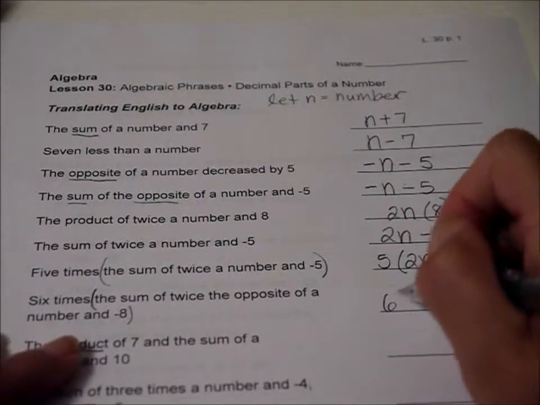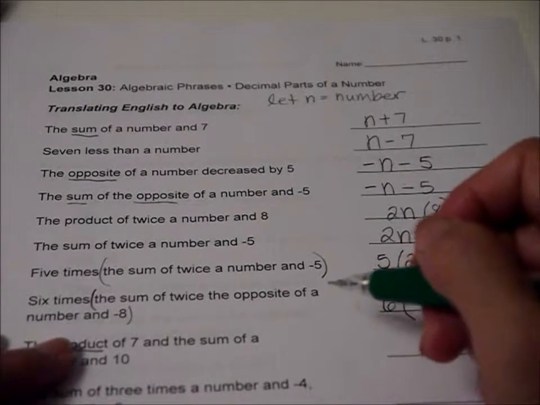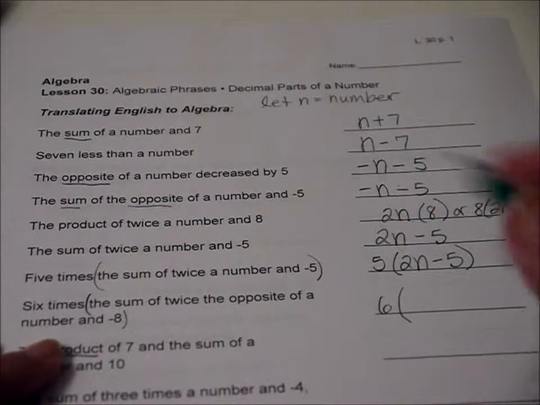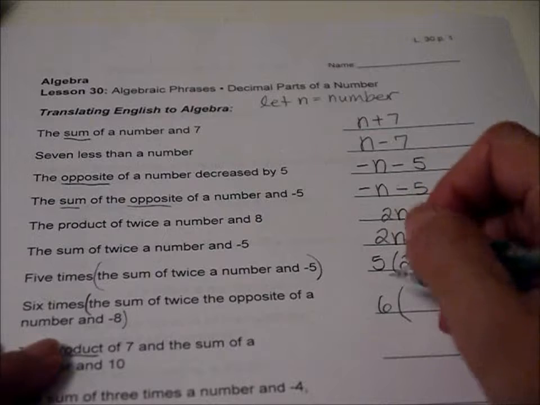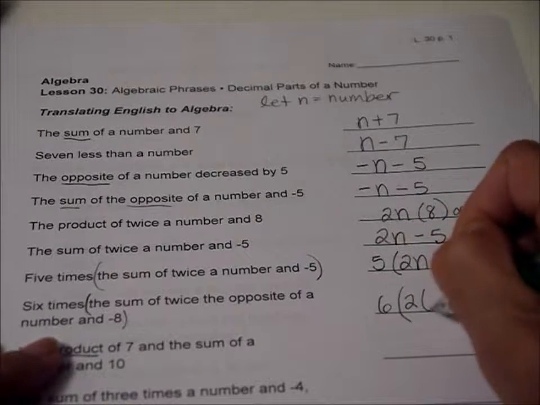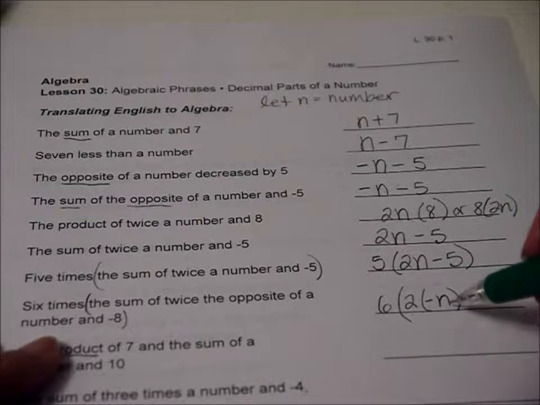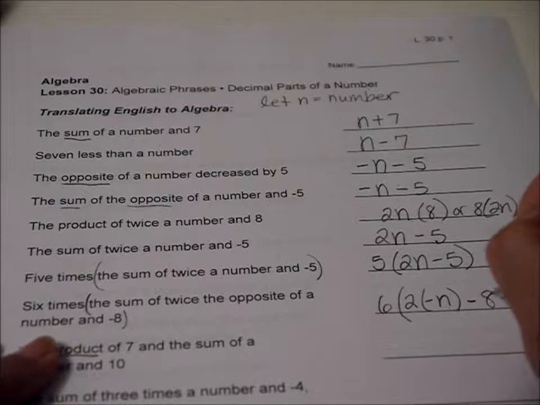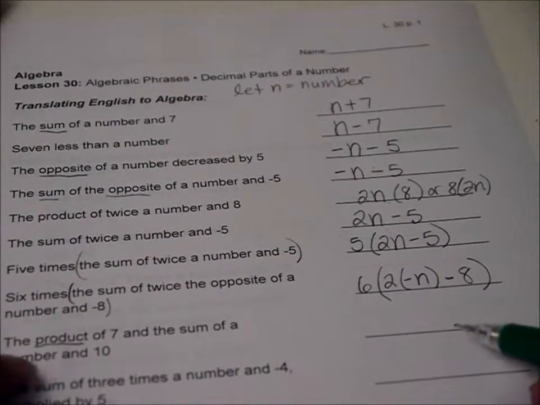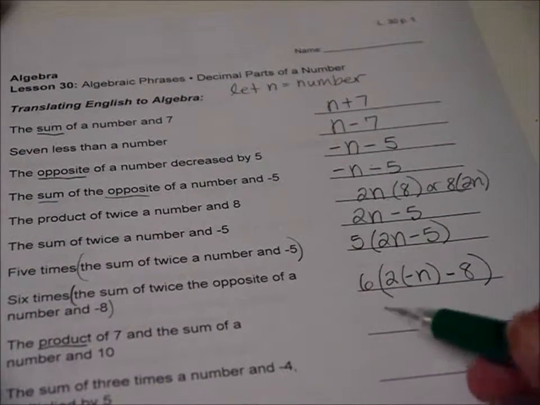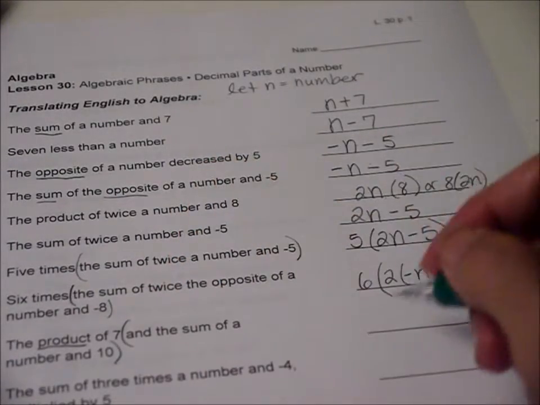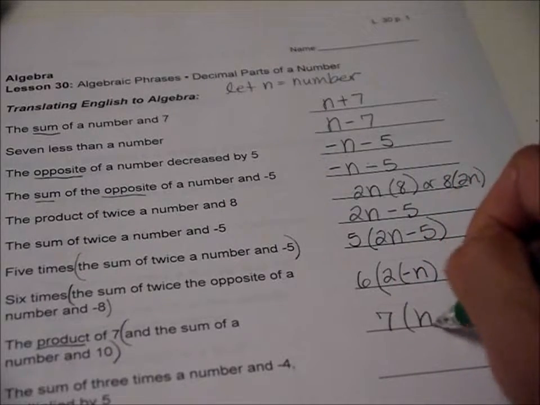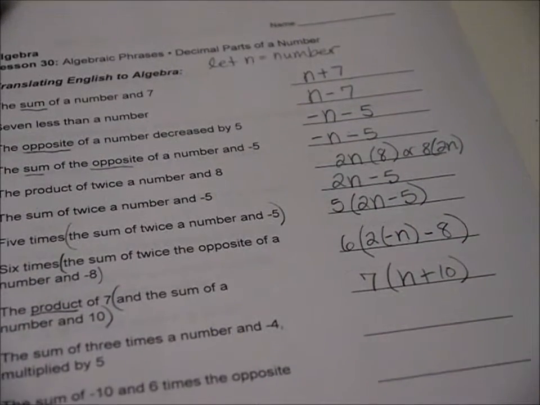6 times the sum of twice the opposite of a number and 8. The sum of twice the opposite of a number would be 2 times negative that number, and 8. It would look like that, or maybe even brackets. The product of 7 and the sum of a number and 10. So it would be 7 times the quantity n plus 10. You've got to be very careful on where the pause is, what's getting grouped.